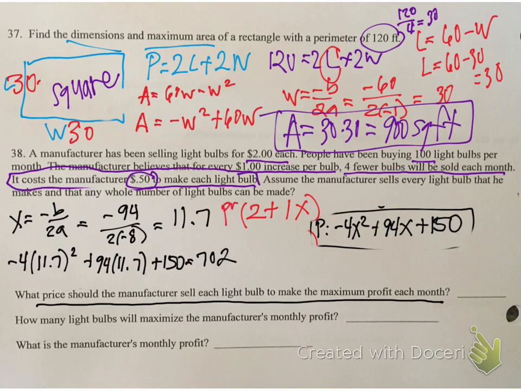That was my price. And so if I were to take this value and plug that in for x, that means I would just add $2 to that. So 2 plus 11.7 gives me 13.7. I should charge $13.70 for each light bulb to maximize my profit.